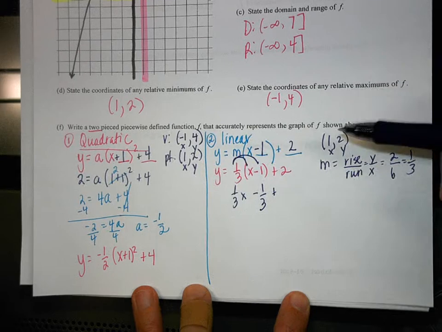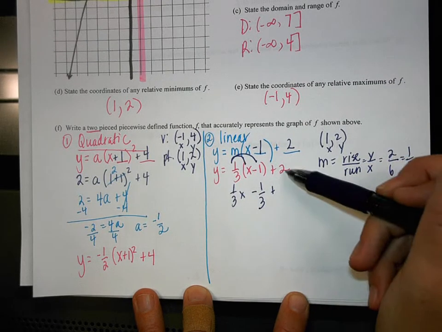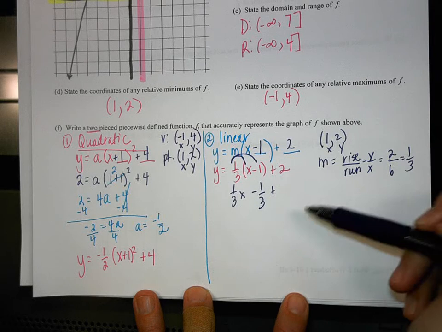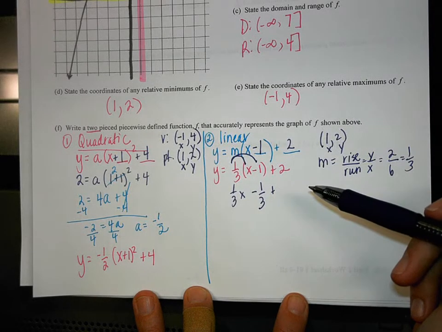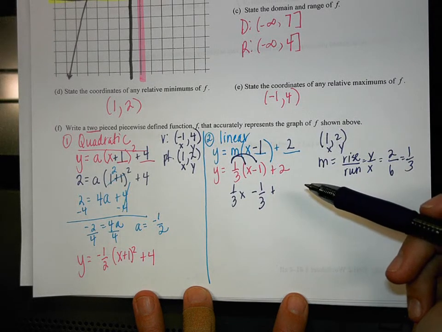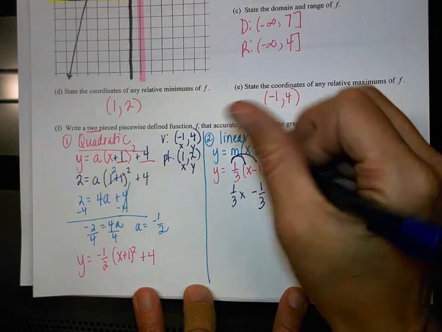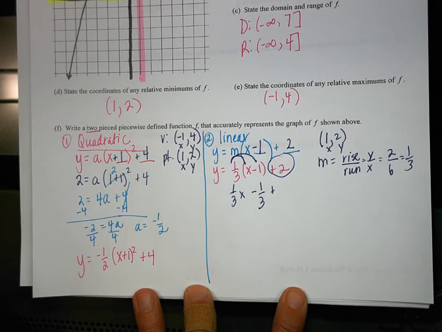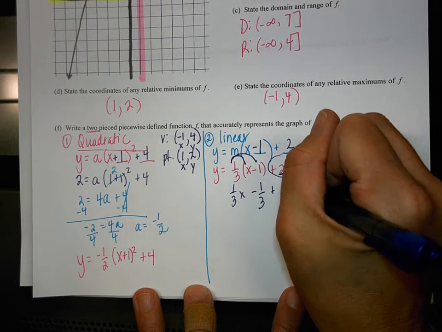Now, because I have this 1/3, if I want to end up adding 2, what would I need to end up getting? You would want to change this into a fraction and get a common denominator. So we would write 2 over 1, correct?